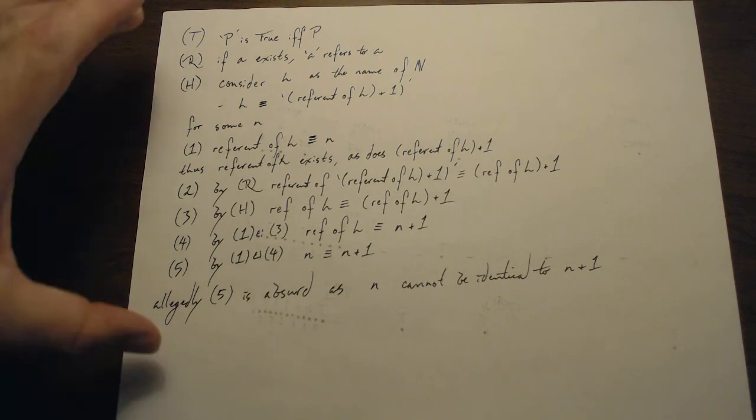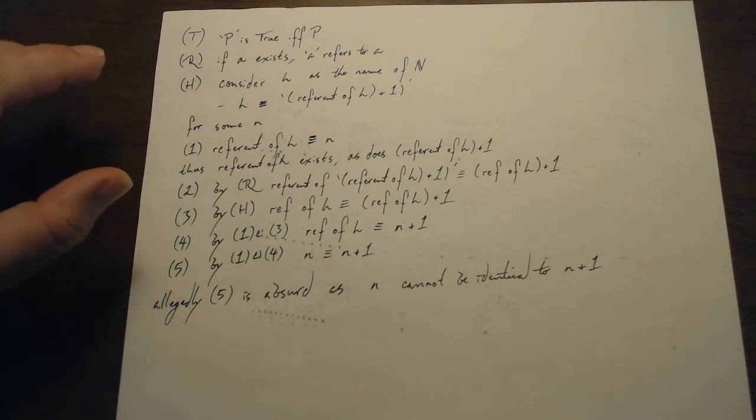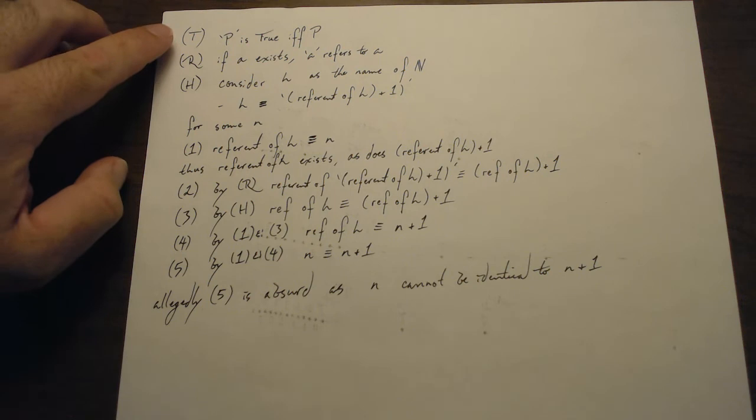Formulation. Now this is pretty much what this is. So I'm just going to read it, but you can see more or less what's happening here.